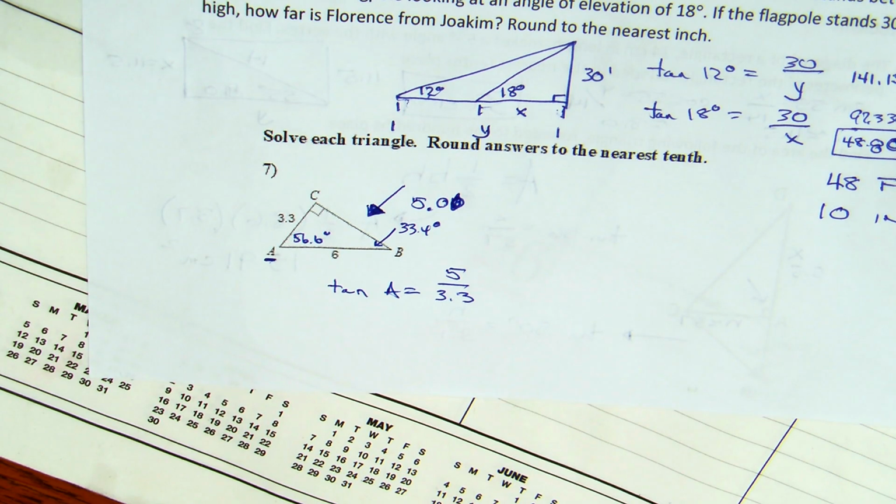Those two angles have to add up to 90, or all three angles have to add up to 180. In other words, when you solve a triangle, no matter what it gives you, you should have to use trig how many times? Once. Everything else can be done using the Pythagorean theorem or the angle sum of the triangle.